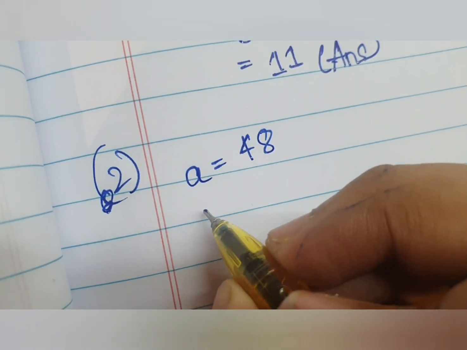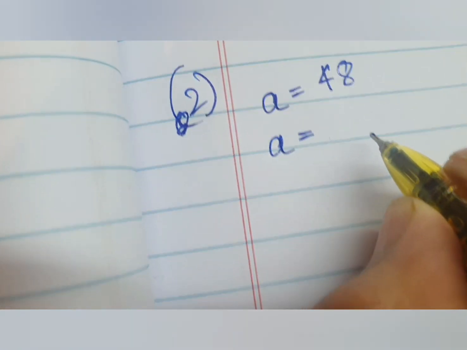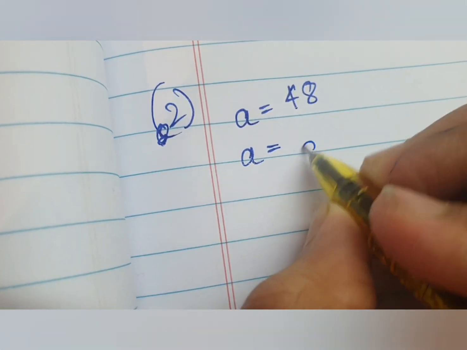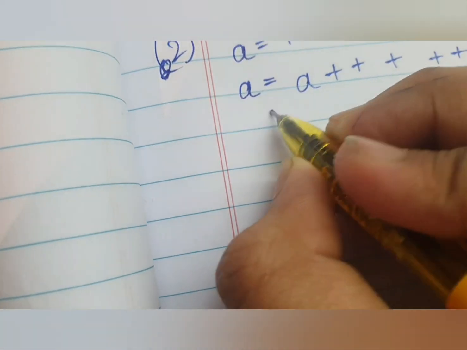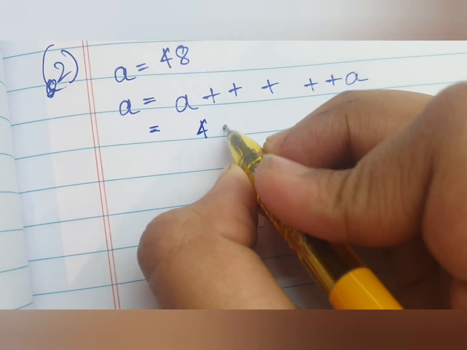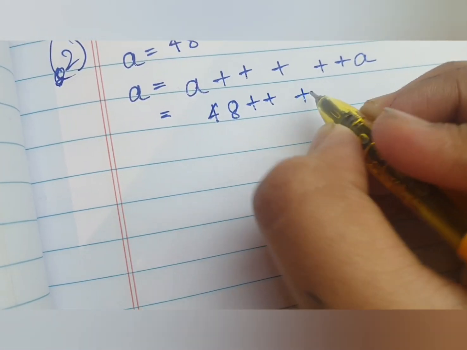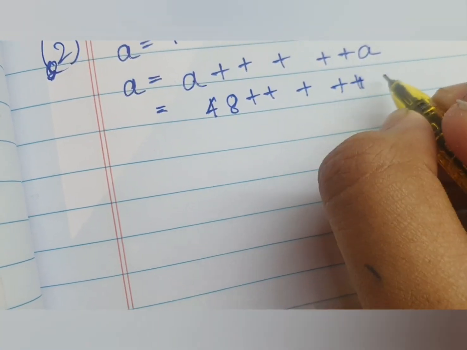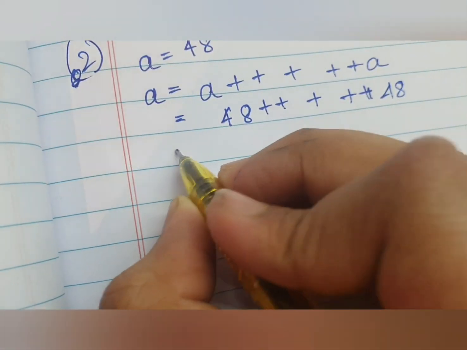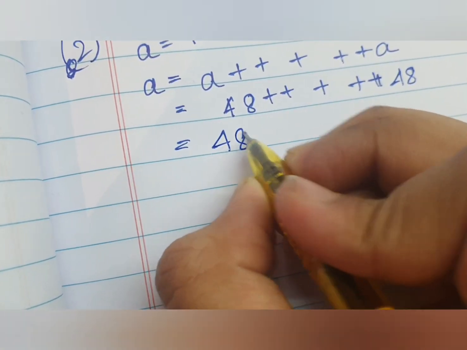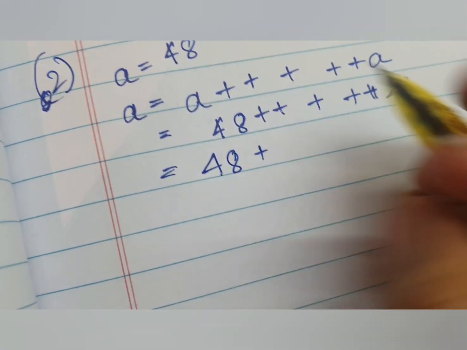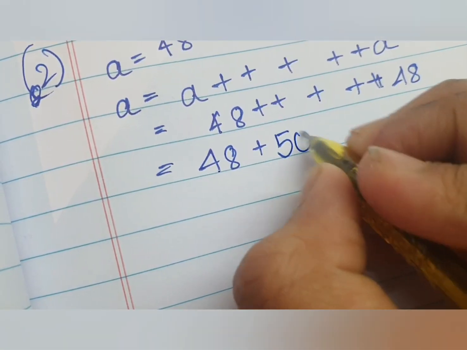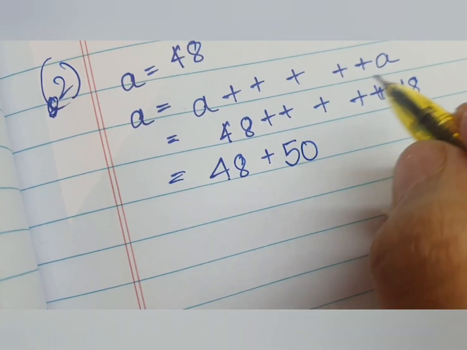Now coming to the second question, which is a equals 48. Then we have to solve a plus plus a plus plus a. Then it will be 48 plus 48. Now 48 plus will become 49, but we will write 48 because it's postfix. Now this will be 49, so plus 49 will be 50. We will write 50 also because this is a prefix.